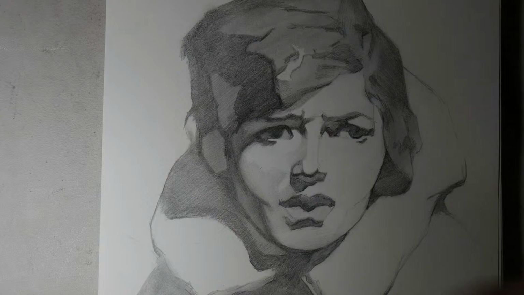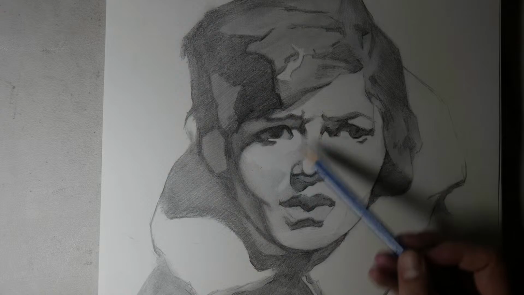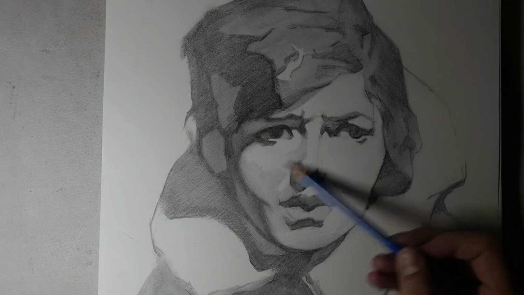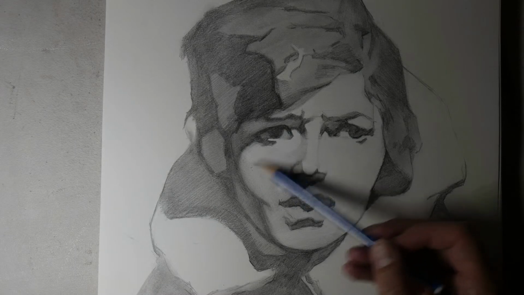And now that I've built up these values more, I probably need to do another pass at the halftones here, because they've started to get a little bit too light.